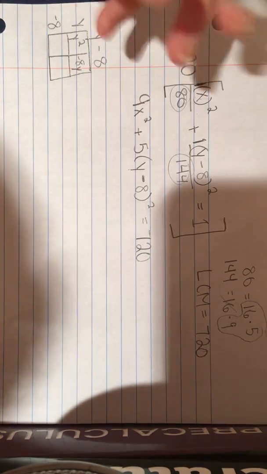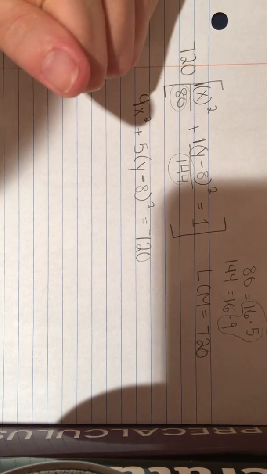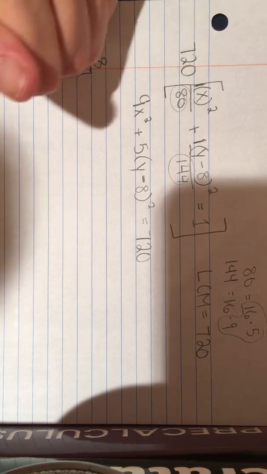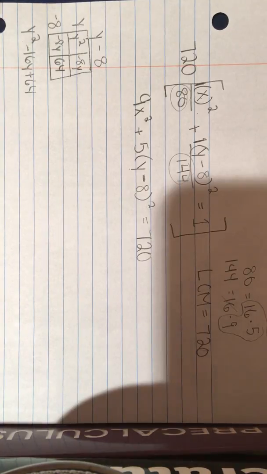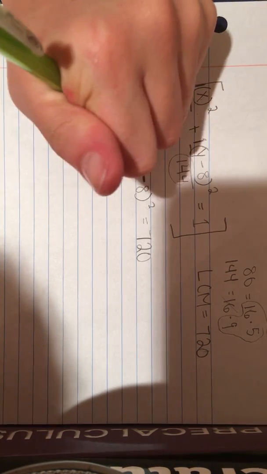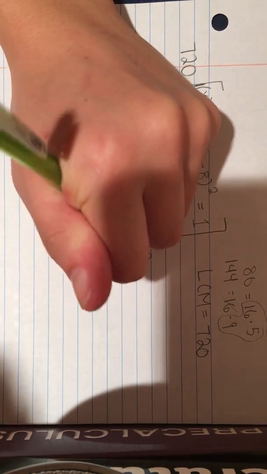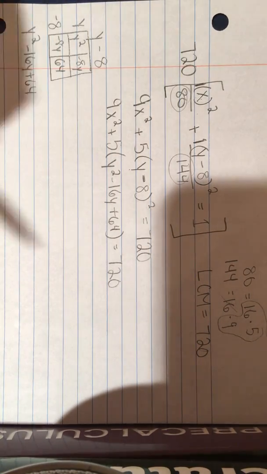So y times y is y squared. Y times negative 8 is negative 8y. Negative 8 times y is negative 8y. And negative 8 times negative 8 is 64. So when you put that all together, you get y squared minus 16y plus 64. So now we're going to take this and put it back into our parentheses. And it still equals 720.